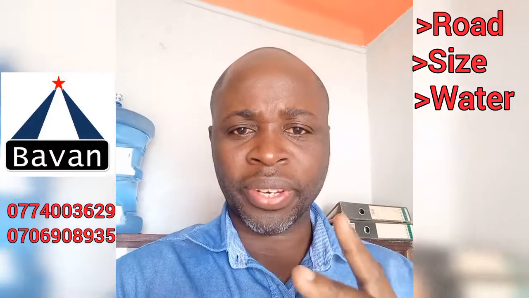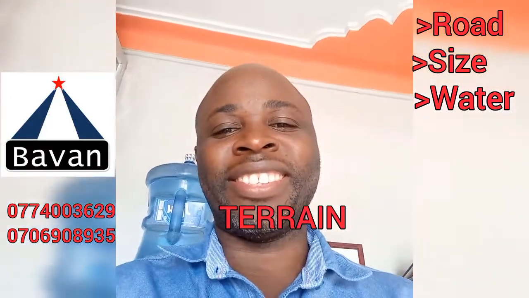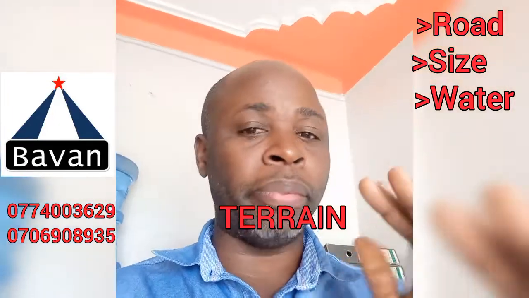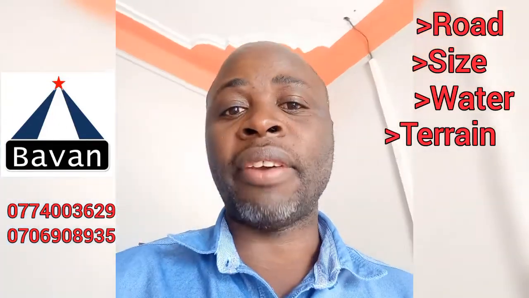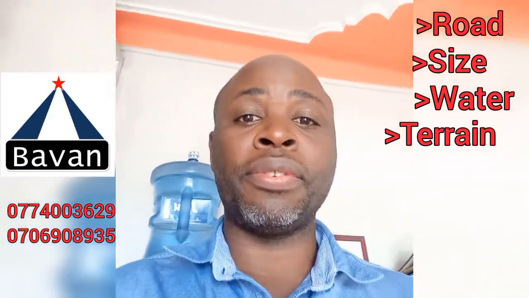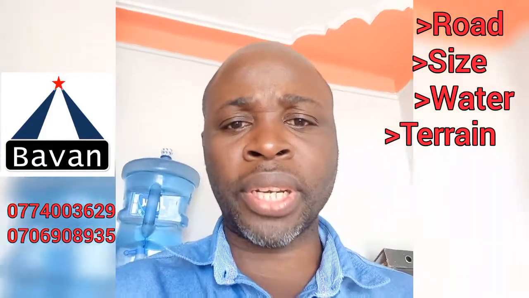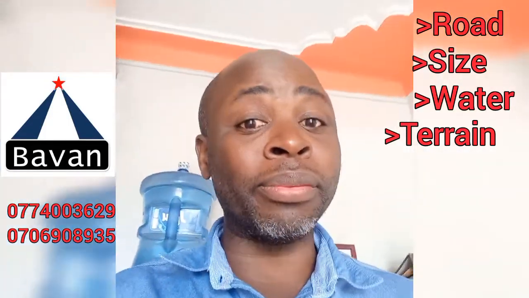Another important point, look at the terrain. Is it steep? Is it flat? Of course, depending on what you want to do, the terrain may affect your decision. Like if you want to construct, steep terrain is going to be more costly. If you want to do modern cattle farming, steep terrain is going to be a problem. Then access to electricity. Where is the farthest pole? How is it possible to extend electricity?